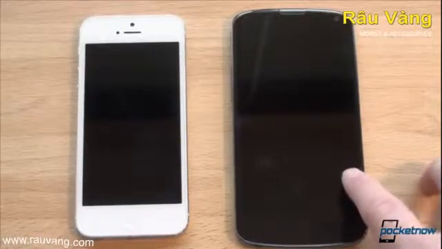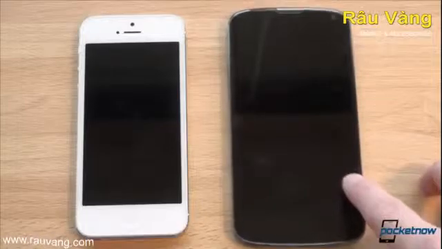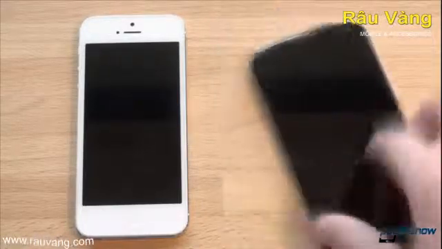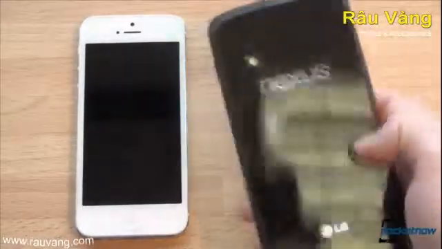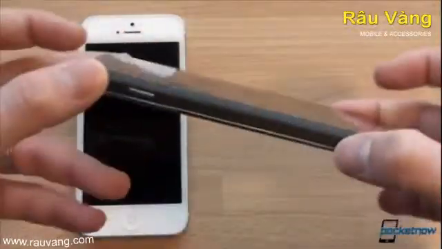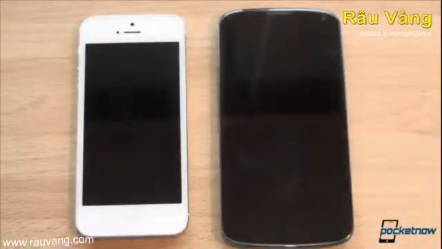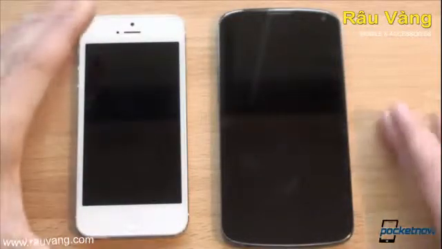We also get 2 gigabytes of RAM, so double the amount of RAM, and we get storage options of 8 and 16 gigabytes, so less than the iPhone 5, and there is no expandable storage available on this guy, unfortunately. That seems to be the trend going forward, that we're not going to have storage options because it makes it easier to manufacture, but unfortunately then you get smaller capacities.